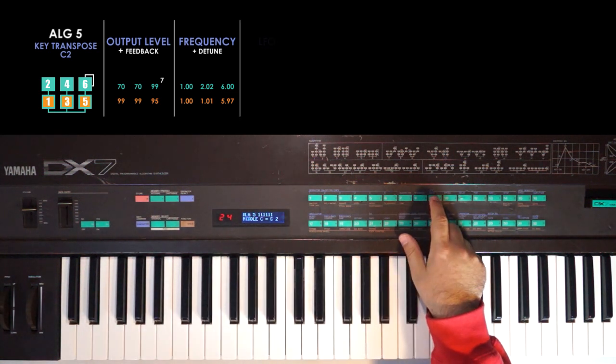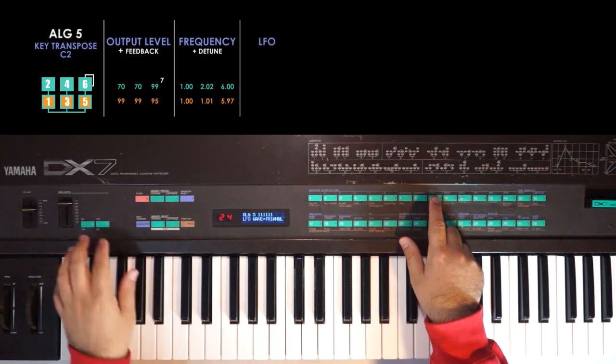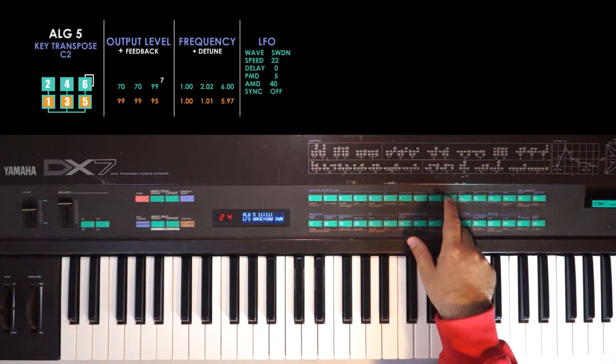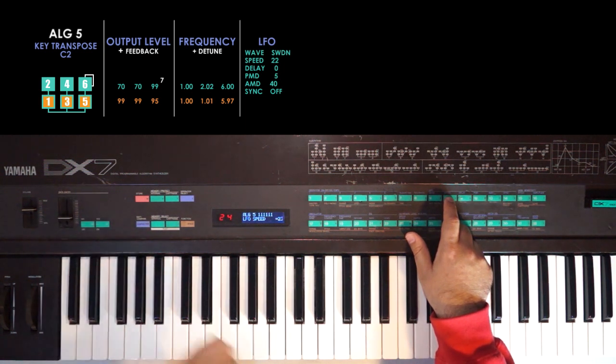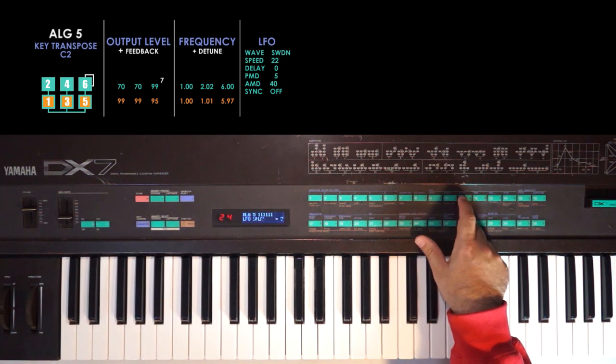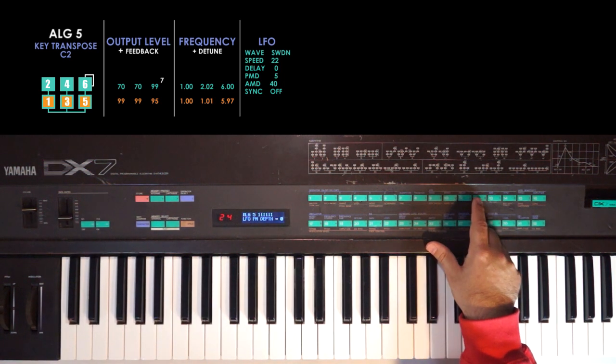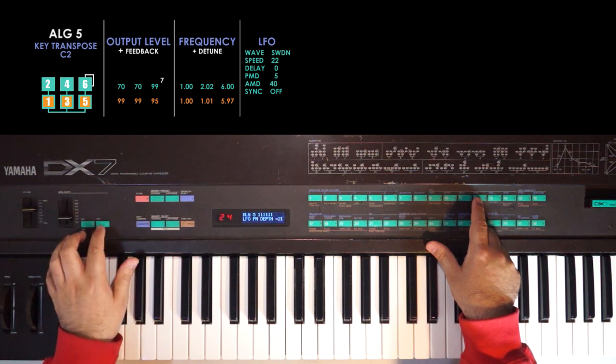Next we go to the LFO. We use saw down for the waveform. The speed will be 22. Of course the speed is variable, but for this patch I've used 22. The delay is 0. PMD is 5.